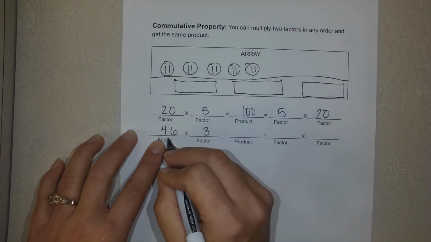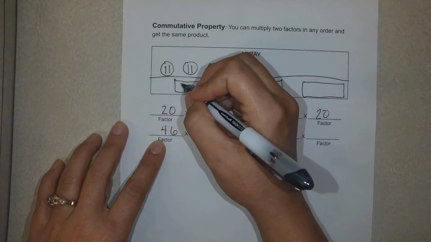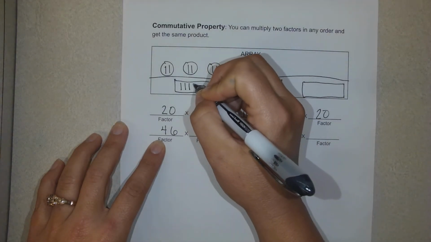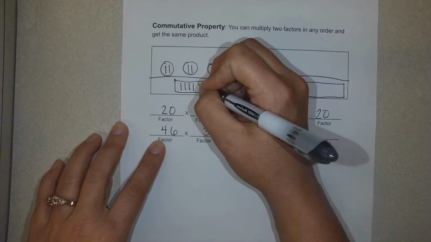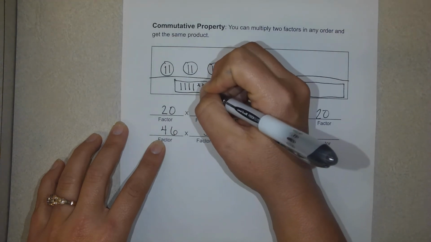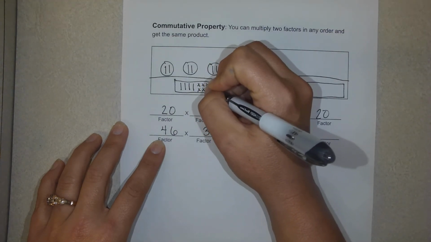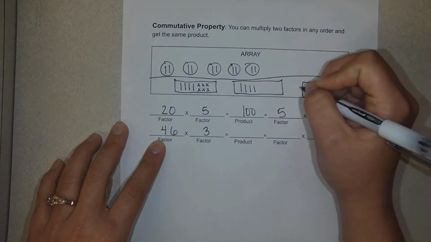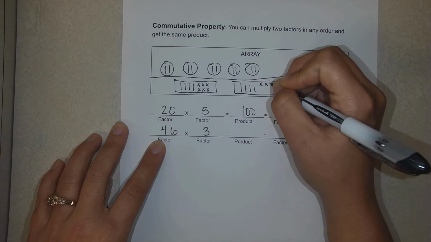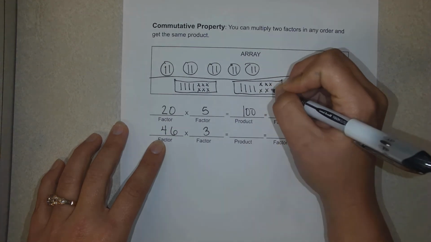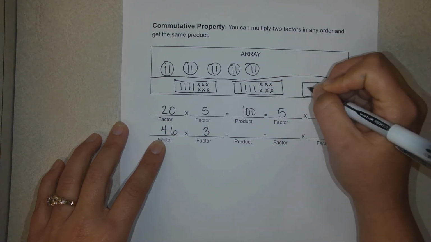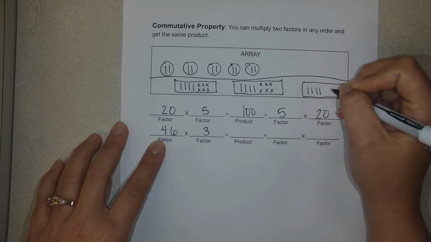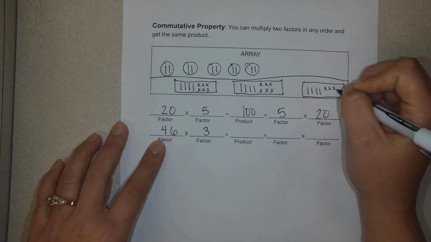And inside that rectangle, I'm going to draw 46, counting 10, 20, 30, 40, 41, 42, 43, 44, 45, 46 in each group.